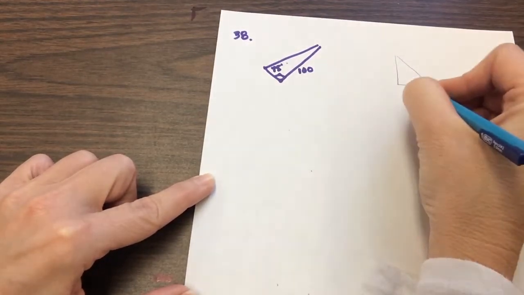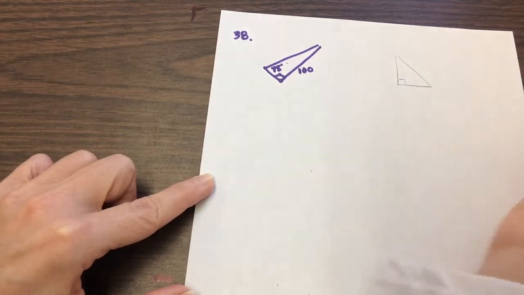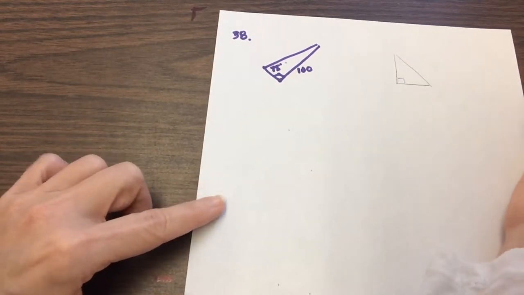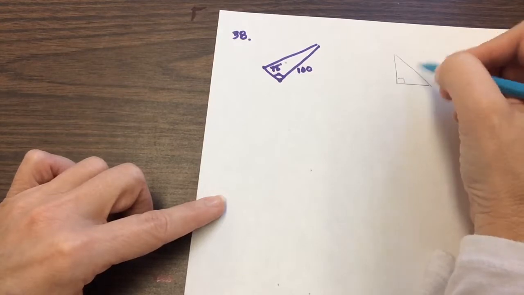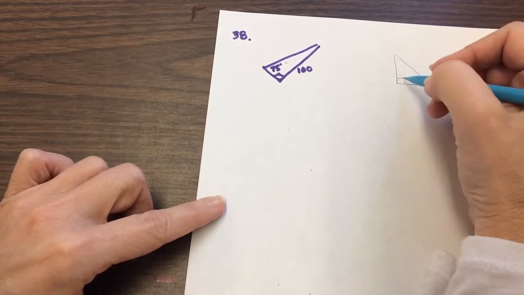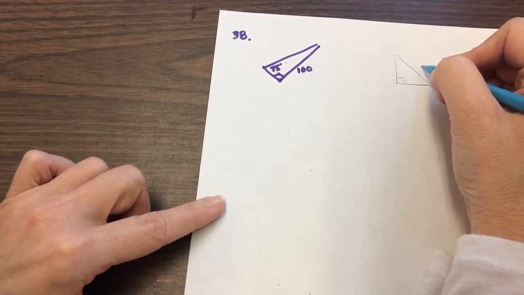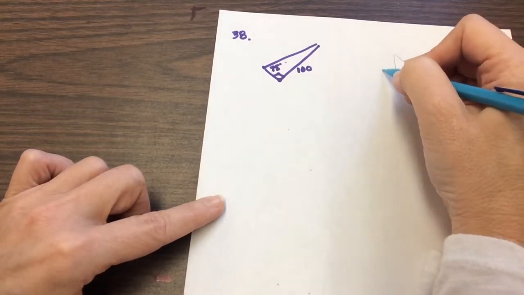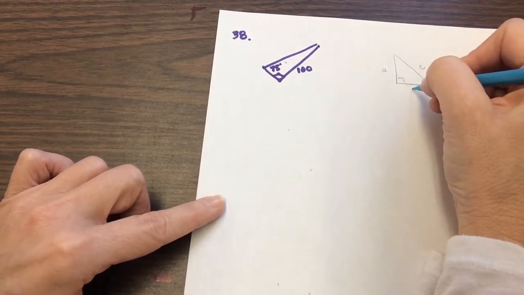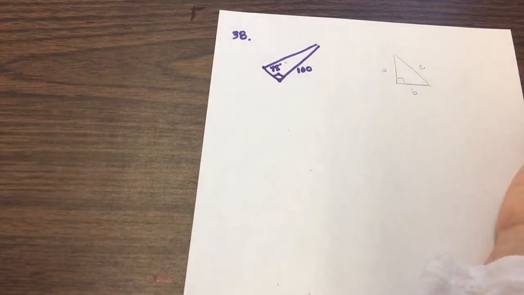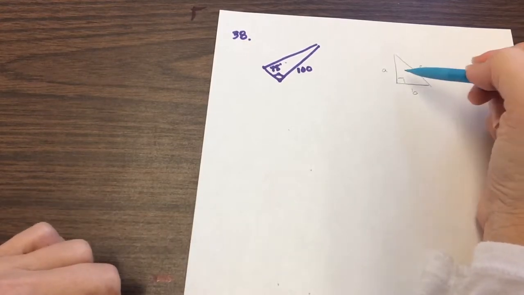If I'm labeling a triangle, and I'm just going to use a right triangle because we haven't talked about any other kind of triangles yet, the side across from my right angle, that's going to be my C, and it doesn't matter what you label the other sides, the other legs of the triangle.